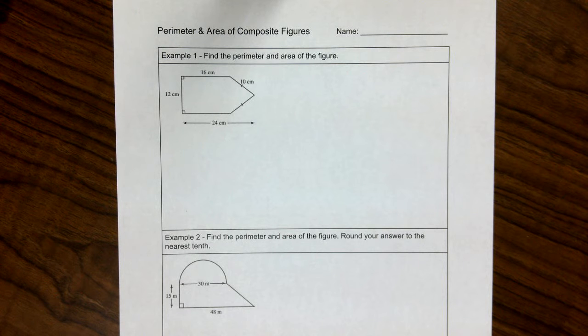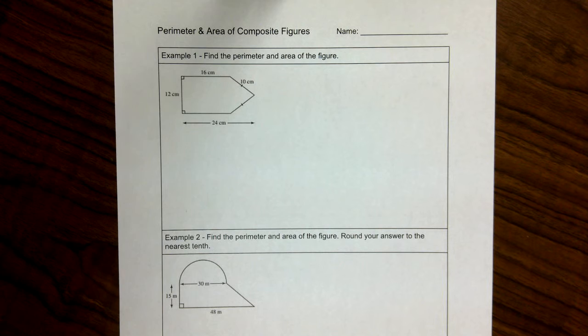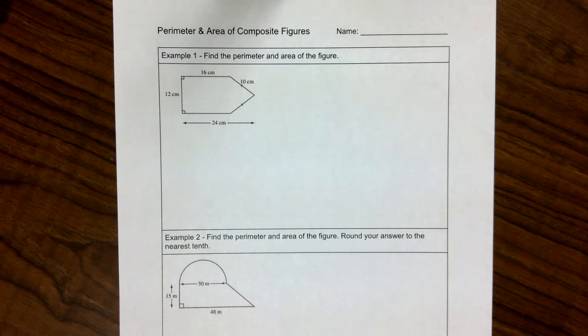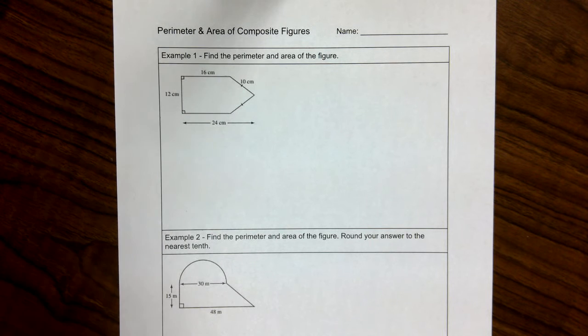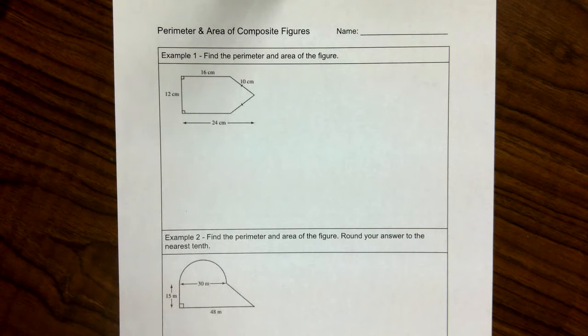All right, this is our last lesson for the perimeter and area unit, and today we're going to be looking at composite figures, which basically means you take two shapes and you combine them to make one new shape. That's not our regular shapes that we've looked at. So we're going to look at how to do perimeter and area for those. And we're also going to look at area of shaded regions. So like you'll have one shape inside another shape, and you're trying to find the area in between them.